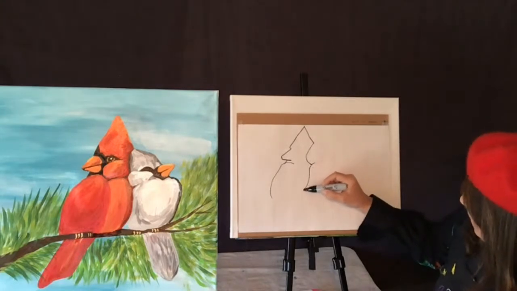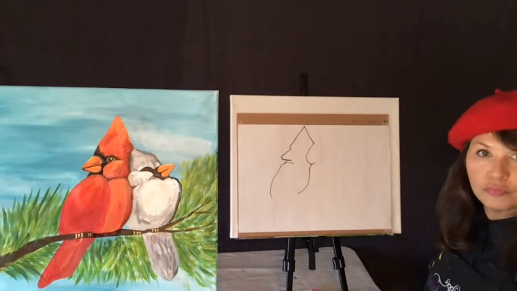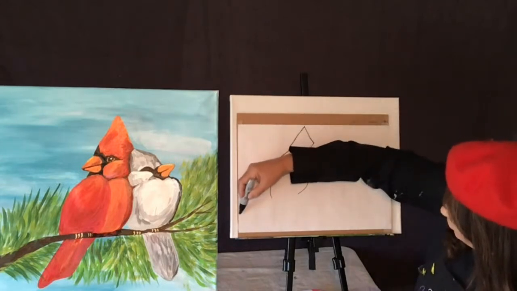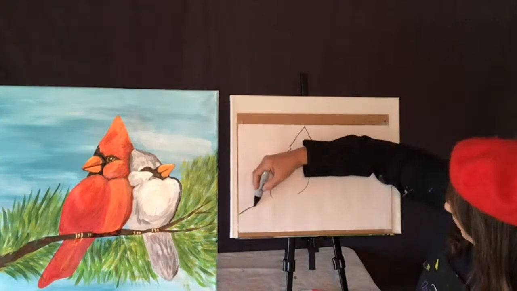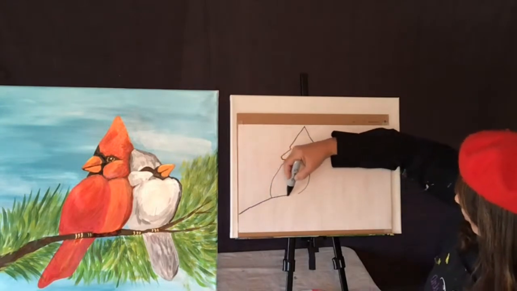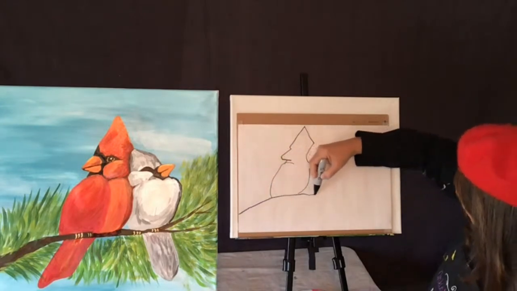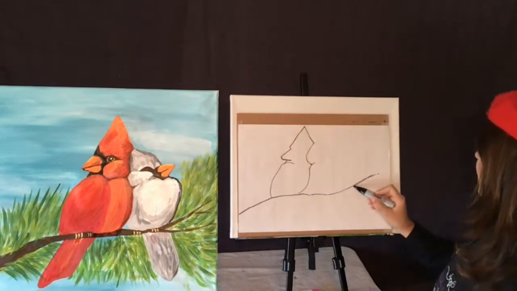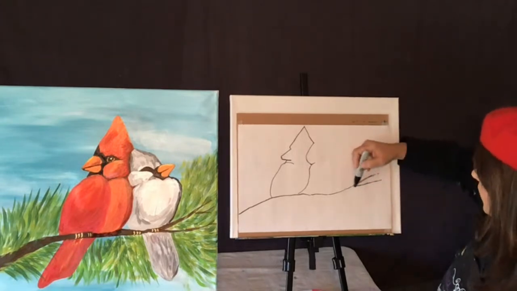His belly and around. Now I'm going to put the branch off. I'm going to just make it go off the paper. Come over, kind of arch it. And I'll add some pine needles, but yours, you could have leaves.